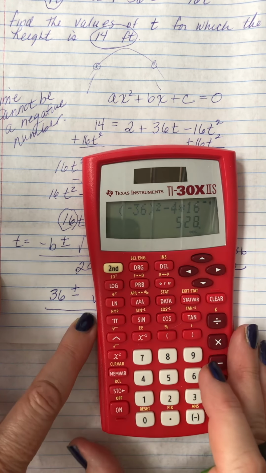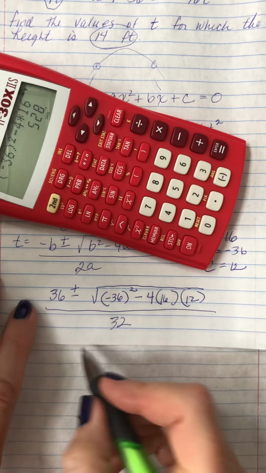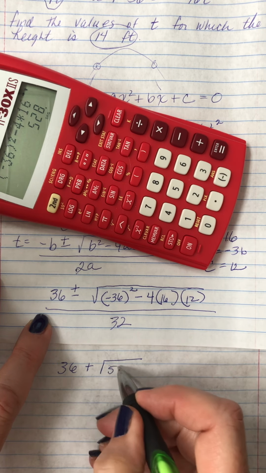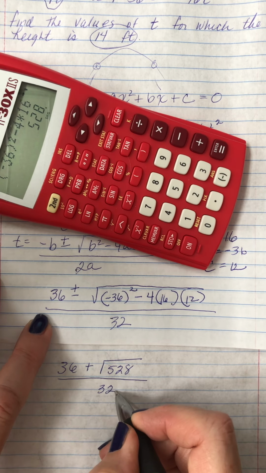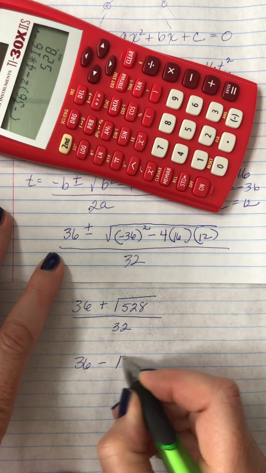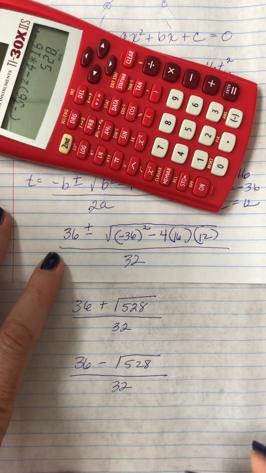So my discriminant is 528. So I have 36 plus radical 528 over 32, and then my other answer is 36 minus the square root of 528 over 32.